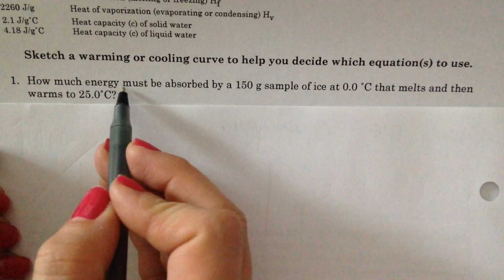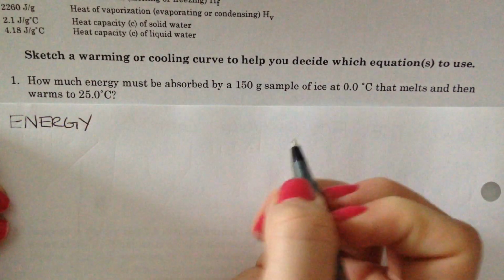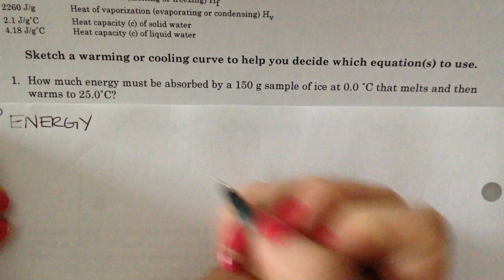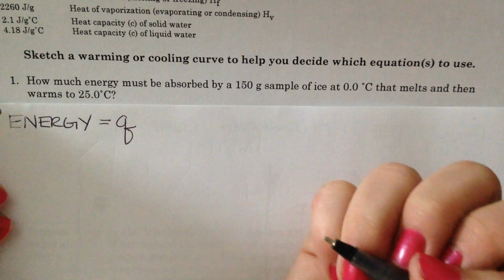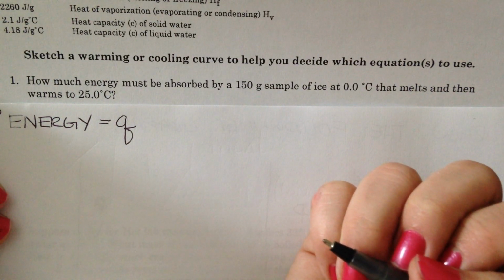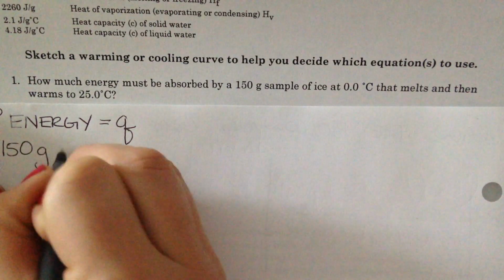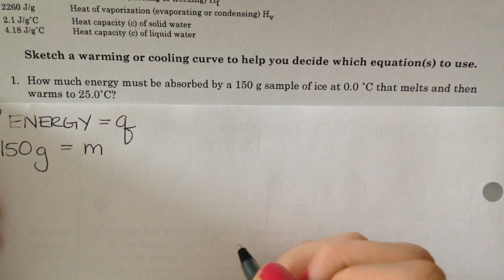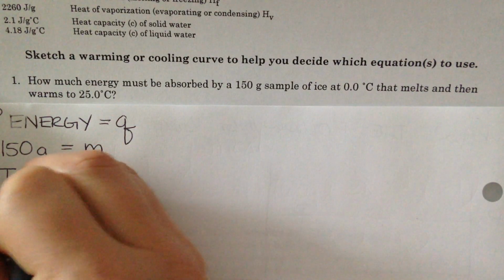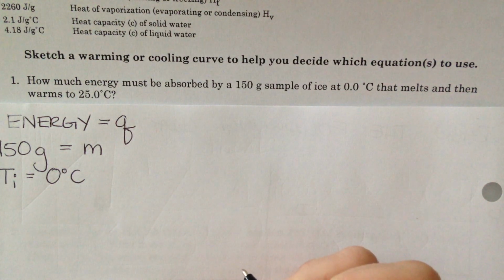So what we're trying to find is energy. And in our equations, we know that energy is represented by Q. And this energy is being absorbed by a 150-gram sample of ice. So now I know that 150 grams must be my mass. And this is at 0 degrees Celsius. So my starting temperature is 0 degrees Celsius. This ice is going to melt and then warm up to 25 degrees Celsius.